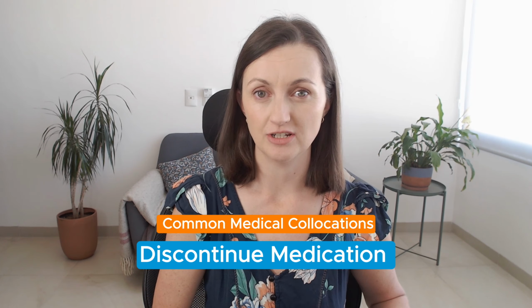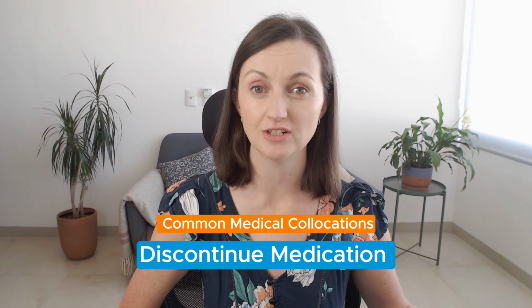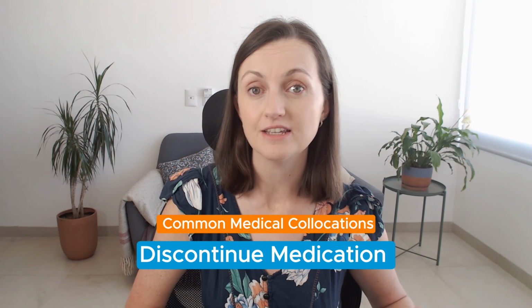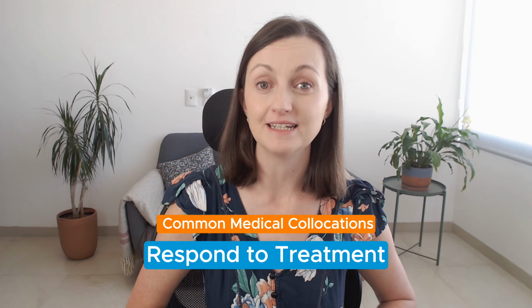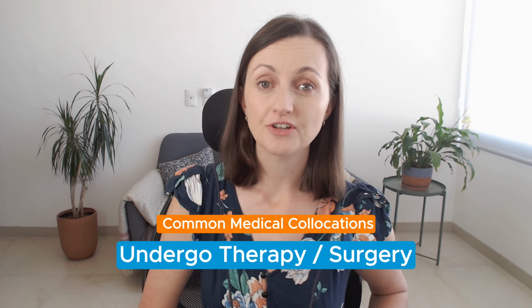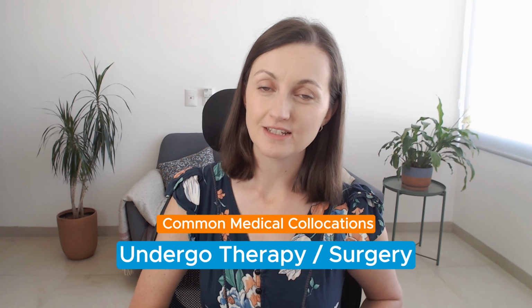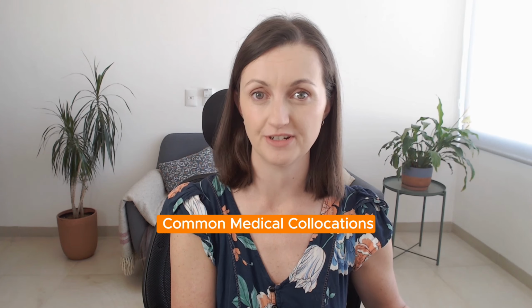Discontinue medication. Instead of saying the patient was advised to stop taking the medication, in your letter you could write the patient was advised to discontinue the medication. Respond to treatment, meaning to get better after taking treatment. To undergo therapy, meaning to do or take therapy. Or this could also be used with an operation, to undergo surgery.